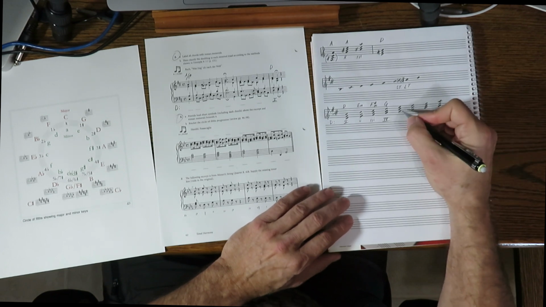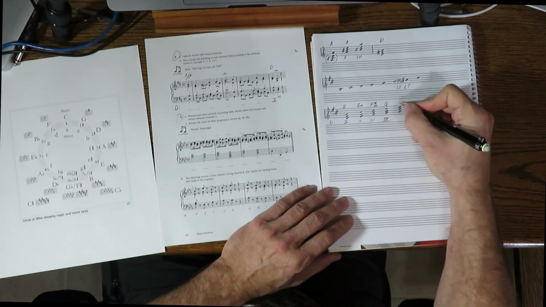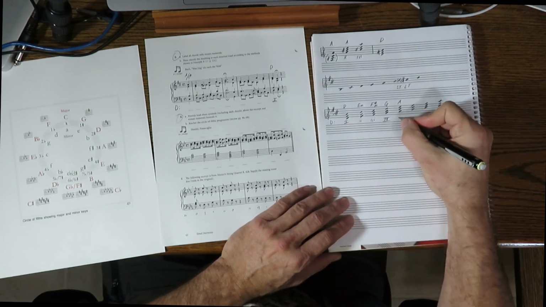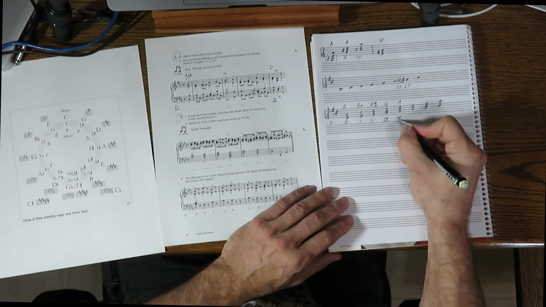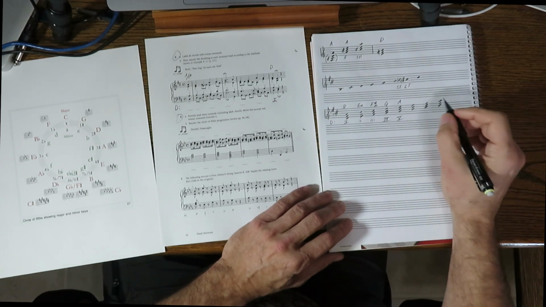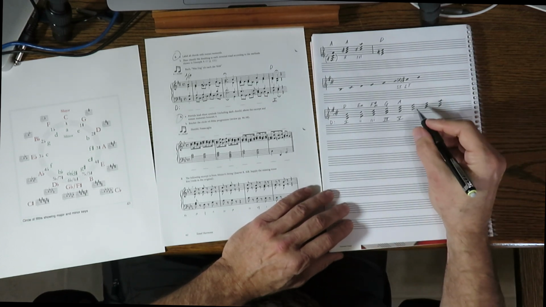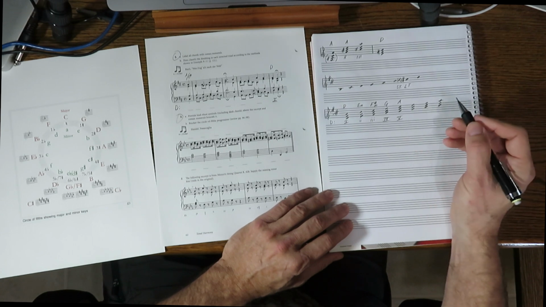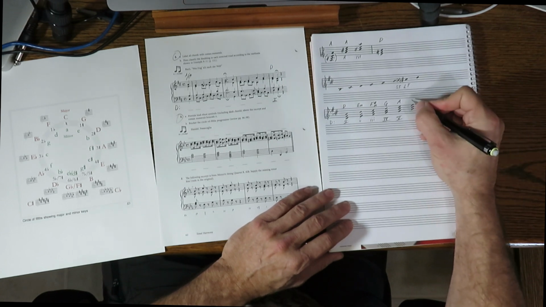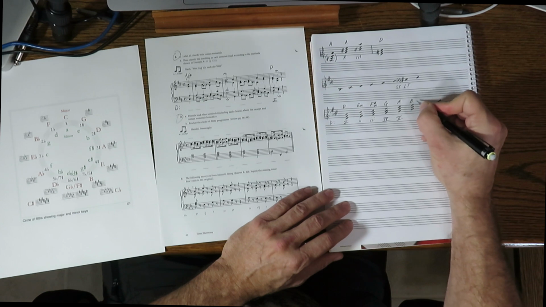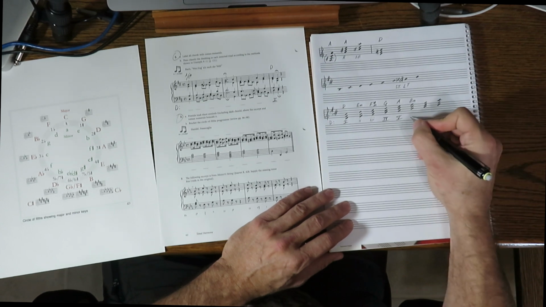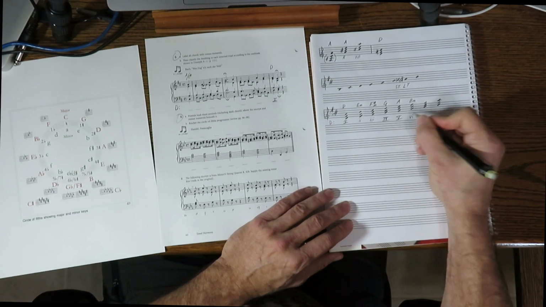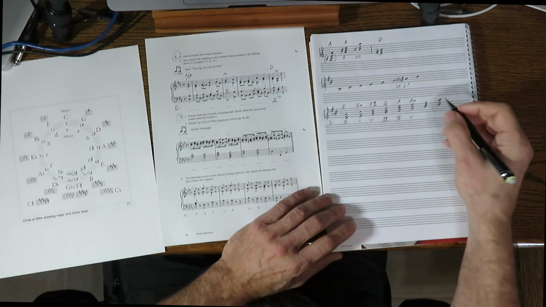Now our 5 chord, A, C sharp, E. It's a major triad, and it is our 5. That's our dominant position there. Now, our next chord, B, D, F sharp. That would be a B minor chord. The 6th chord is minor in a major key.